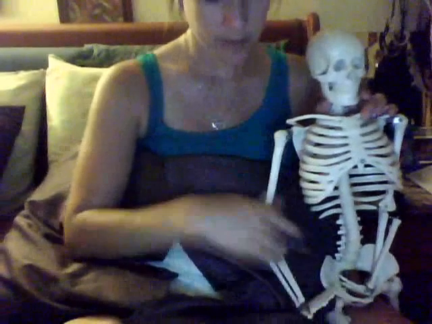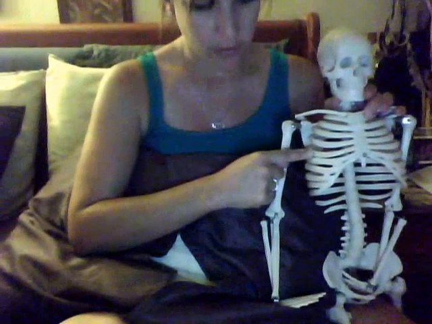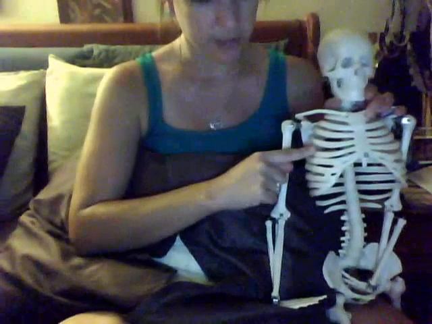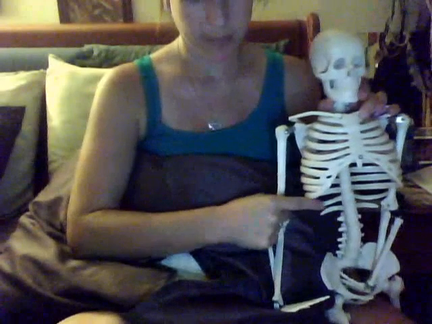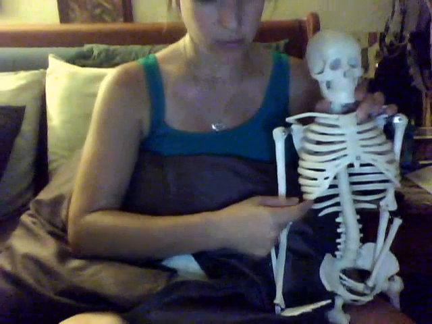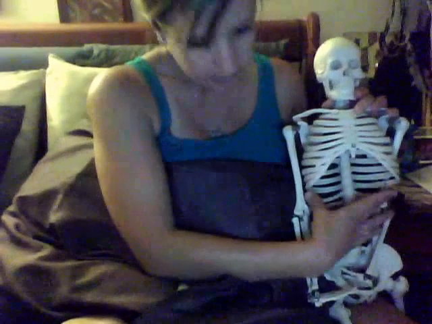Okay, now ribs. These are the true ribs right up here. Ribs 1 through 7 are the true ribs. 8 through 12 are the false ribs, also called vertebrochondral ribs. And then we have the floating ribs right here. And those go on from the vertebrae in the back, and they're all hooked on there.